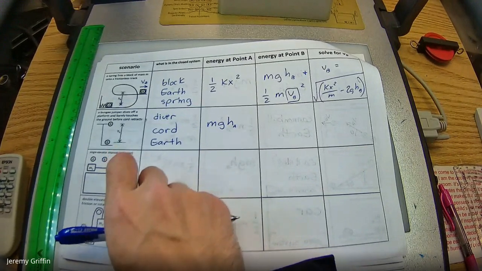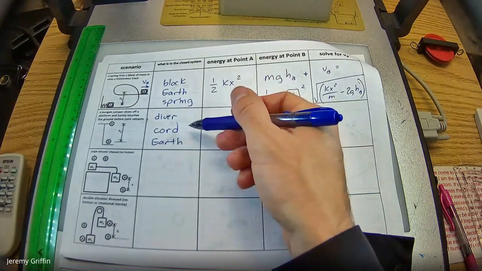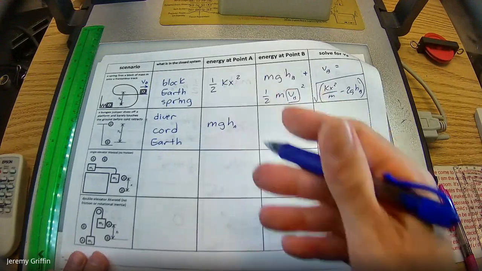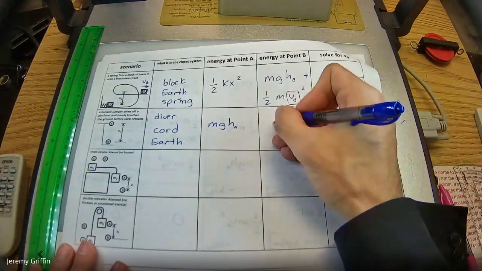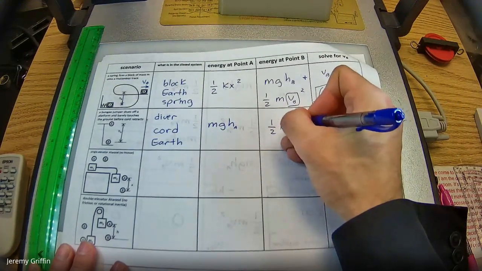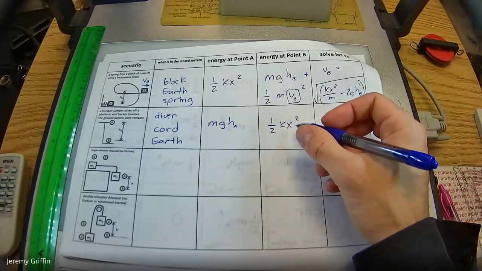Into the cord, which we're treating as a spring. Yes, we're treating the cord as a spring. We're going to assume that the cord follows Hooke's law. So what's the expression for that? 1/2 kx squared, where x represents the amount that the cord stretches beyond its initial length, right?